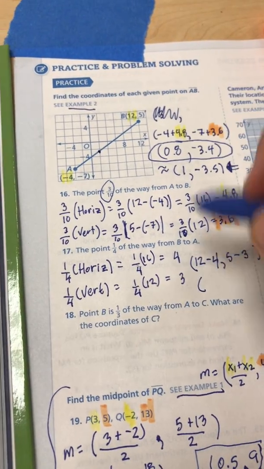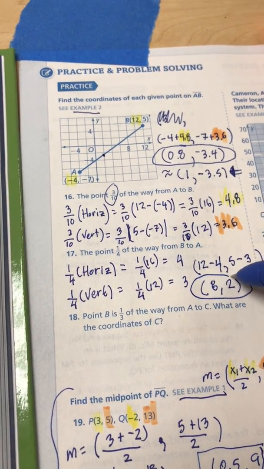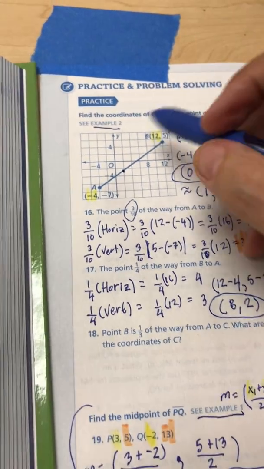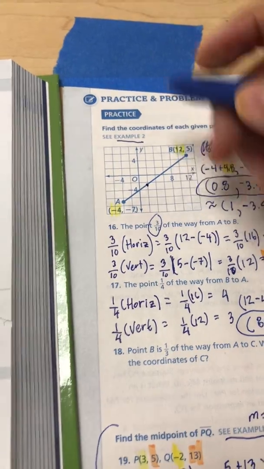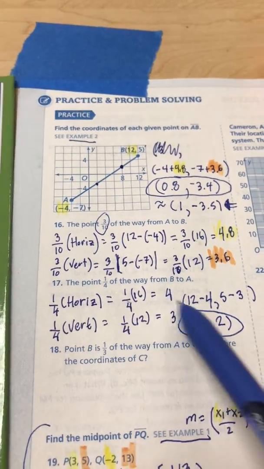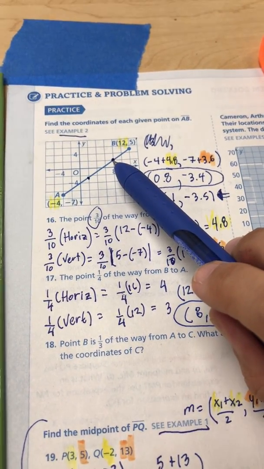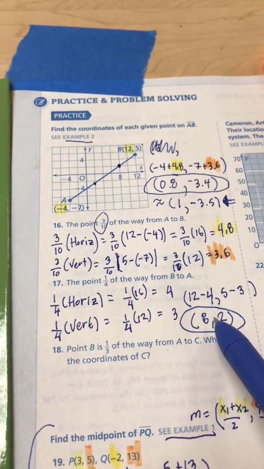So 12, take away 4. All right. Ooh. Not even really guessing. So let's see where that falls. 8, 2. And some of you might go, I didn't do any of that math. That's a quarter of the way there. If that's half, that'd be a quarter. Done. Good job.